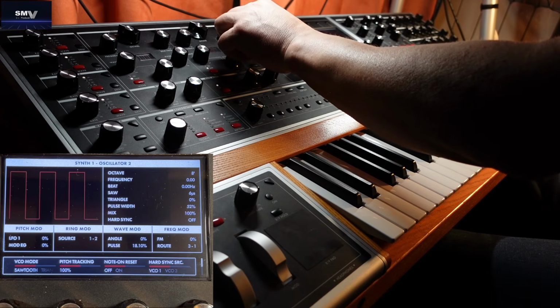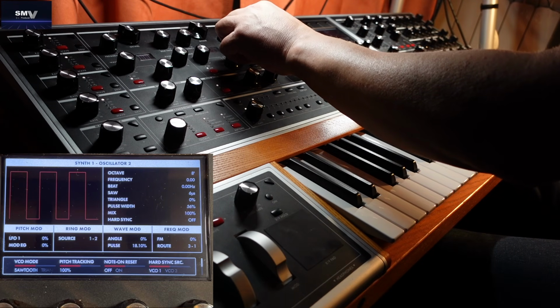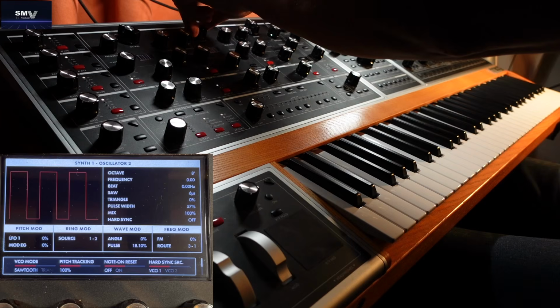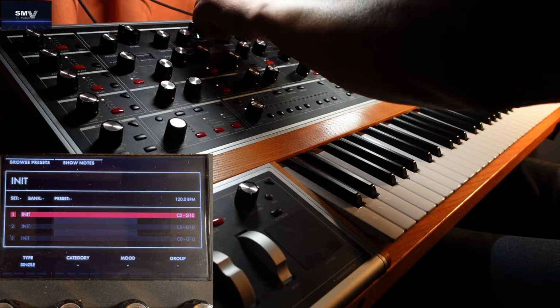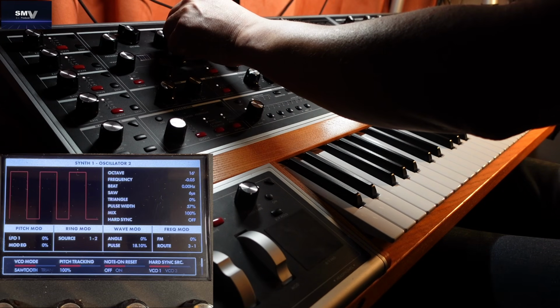Let's change the symmetry, this a little bit down, as a little bit of detuning.